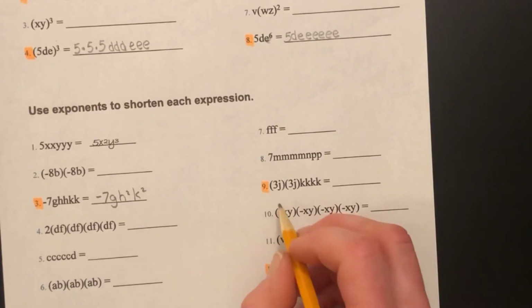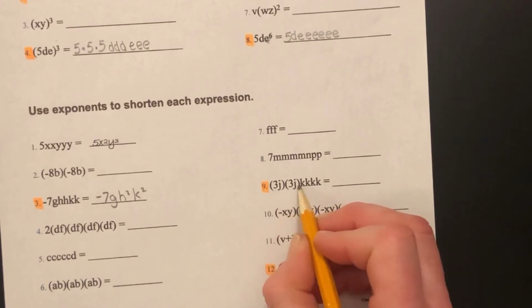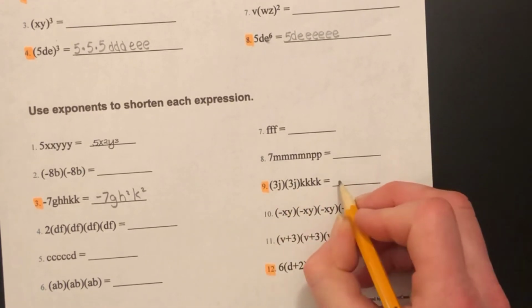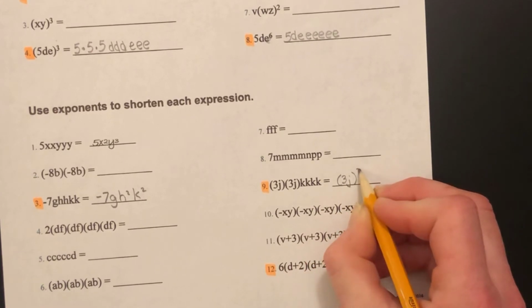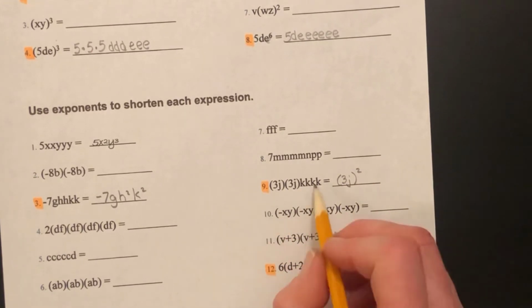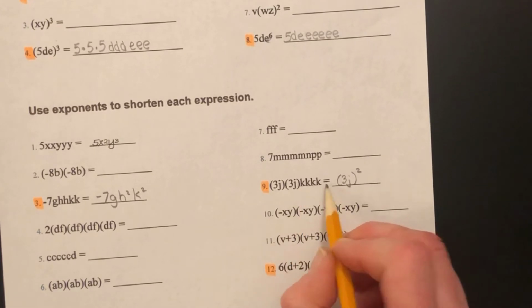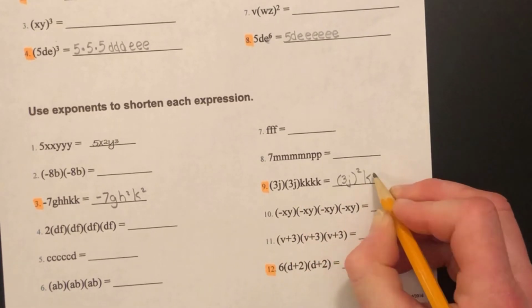Page 9, you've got 3 times j twice. So I'm going to put those in parentheses, 3 times j squared, to show I have it twice. And then we've got k to the 4th. K to the 4th power.